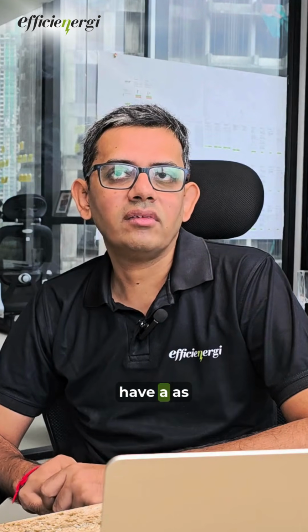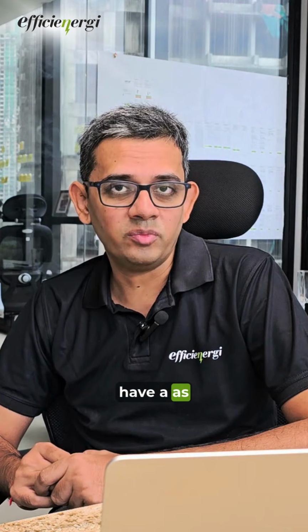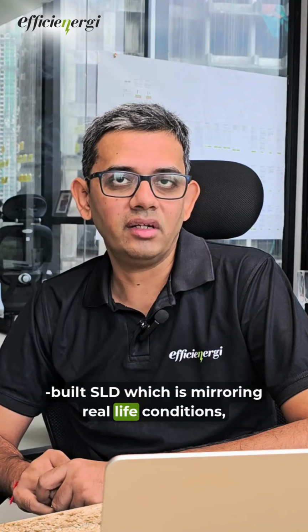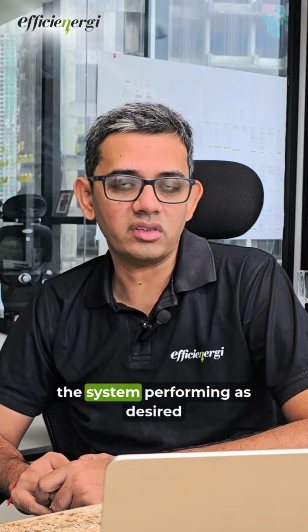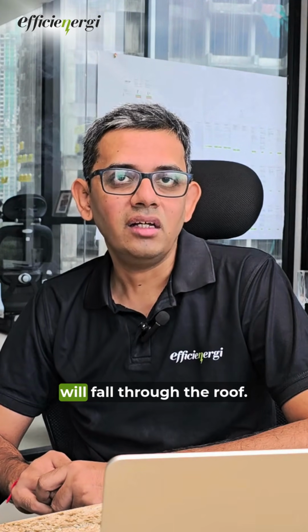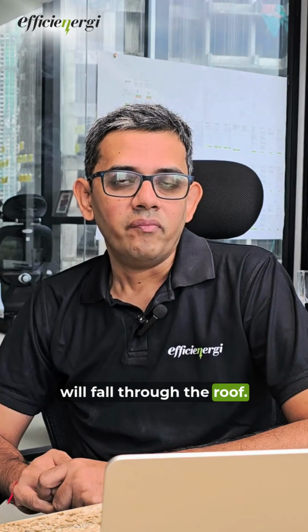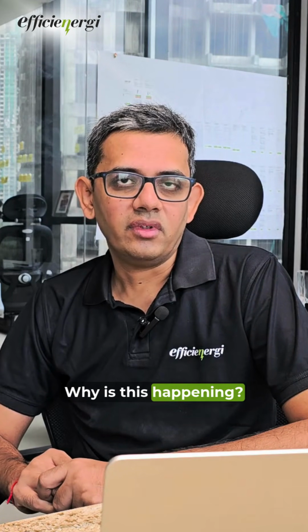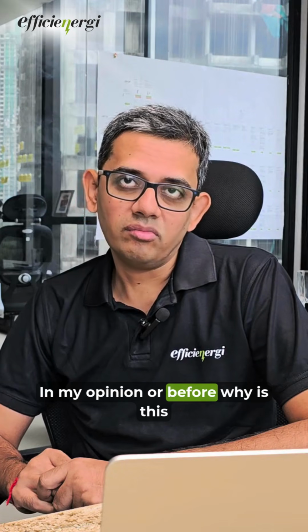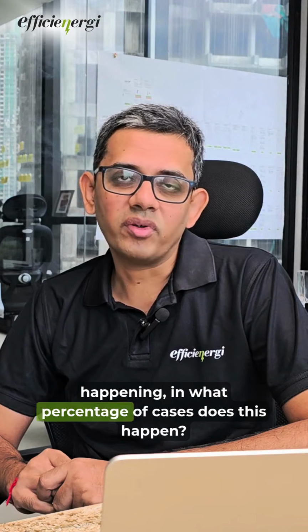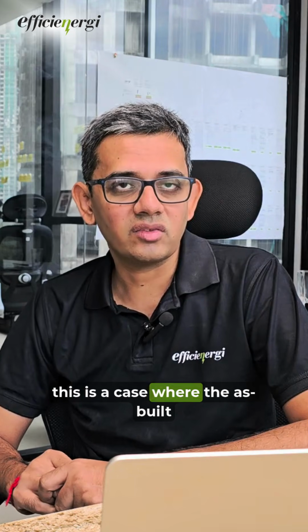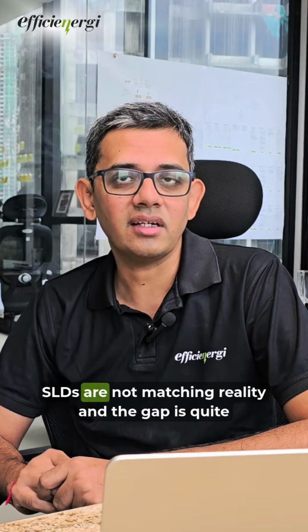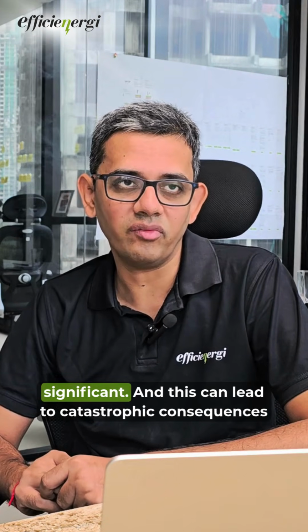Unless and until you have an as-built SLD which is mirroring real-life conditions, a lot of your assumptions with respect to the system performing as desired will fall through the roof. Why is this happening? Before why it is happening, in what percentage of cases does this happen? I would say in more than 50% of cases, in our experience, the as-built SLDs are not matching reality and the gap is quite significant.